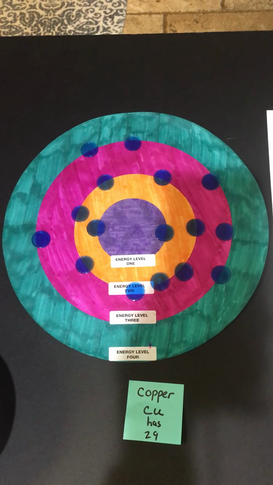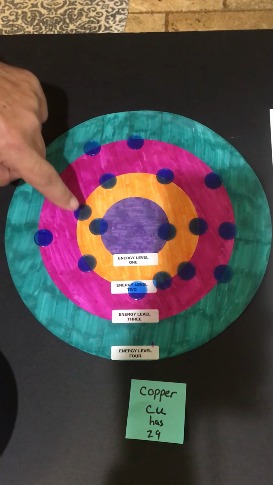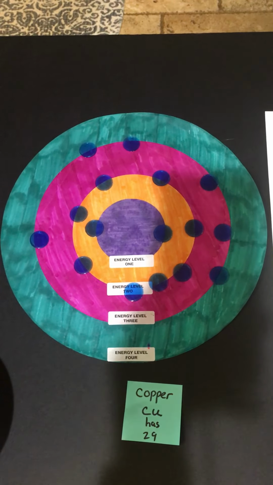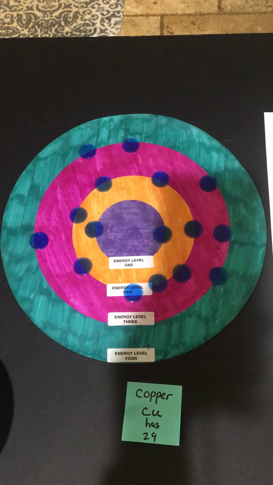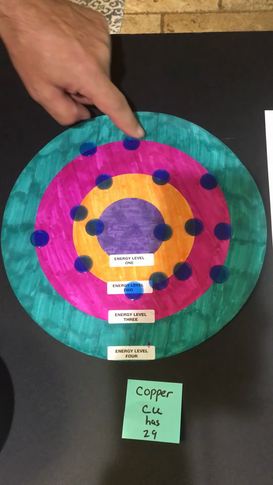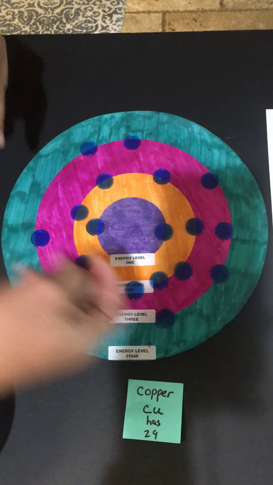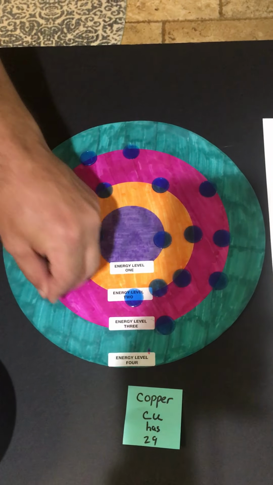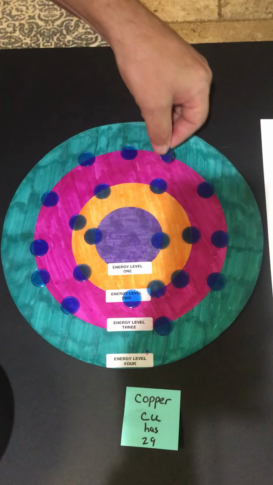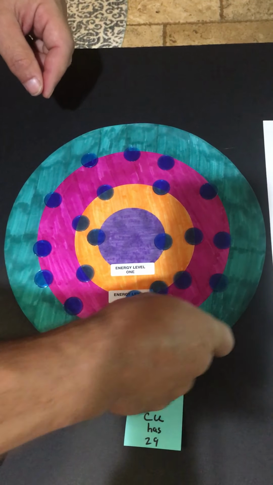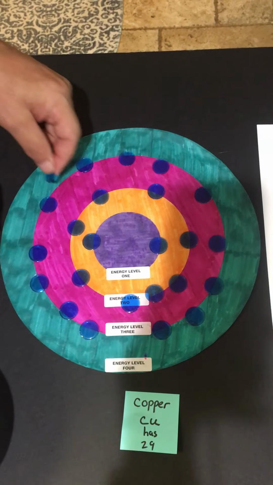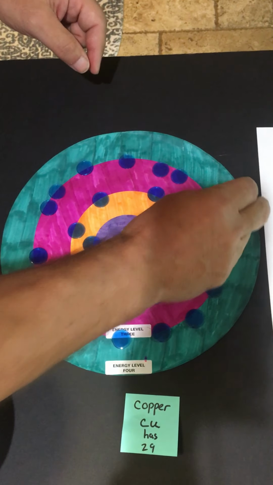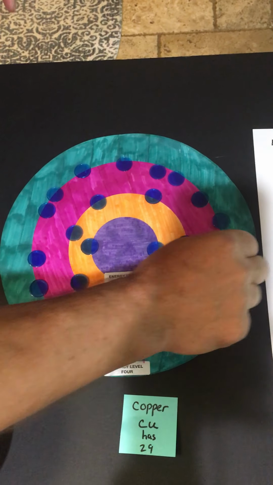Our last one that we're going to take a look at is copper, which has a total of 29 electrons. So starting one more time, we have 2 plus 8 is 10. Then in this next shell, we need a total of 18.